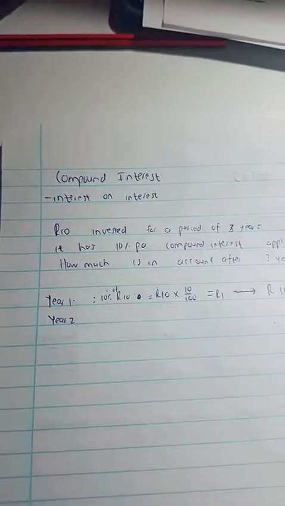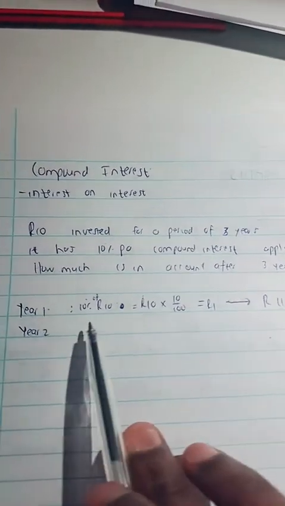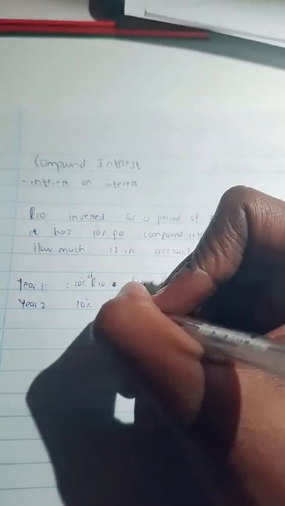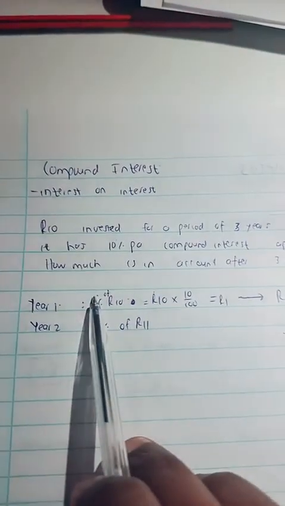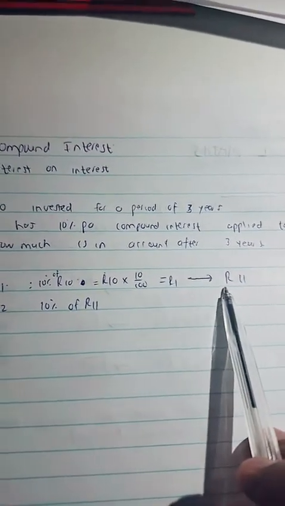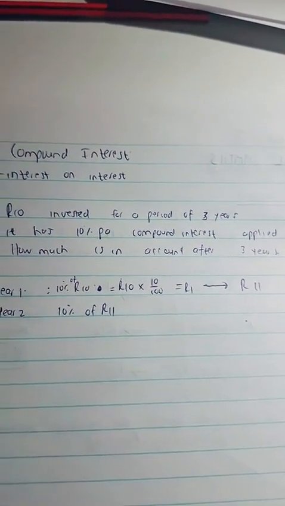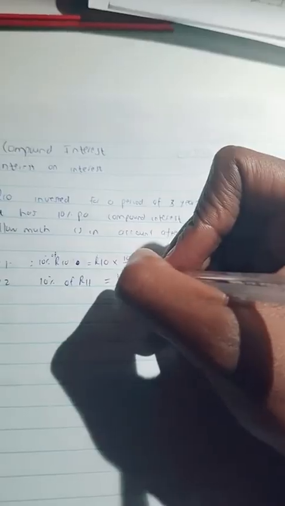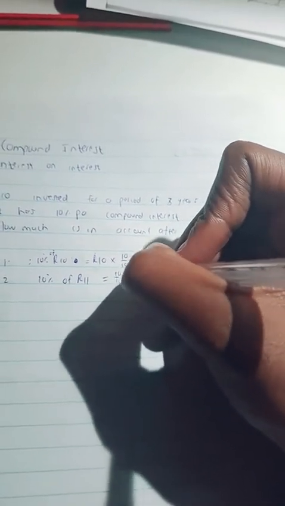Okay? But here's the thing, guys. This is where it's different between simple interest and compound. In compound interest, when we go on to year 2, we ask, what is 10% of, not the original amount, but the grown amount, the previous year's amount? So we are going to say, what's 10% of 11 Rand? In other words, what's 10 over 100 times 11?